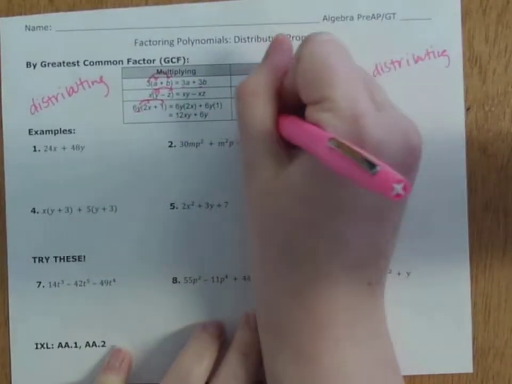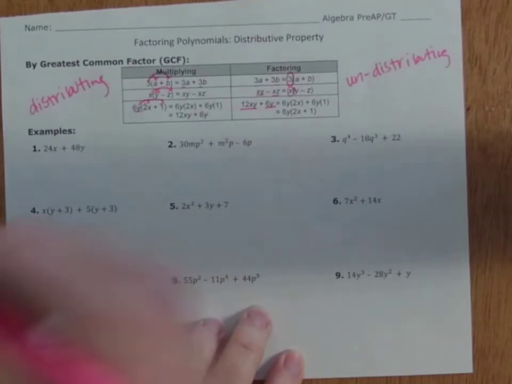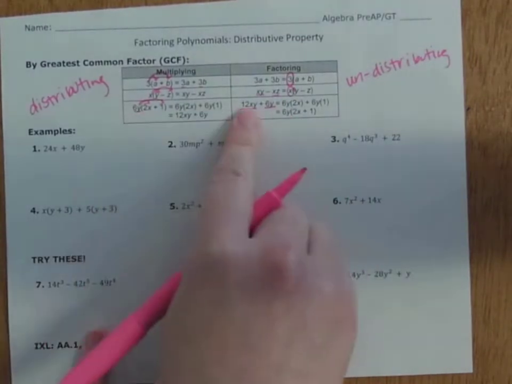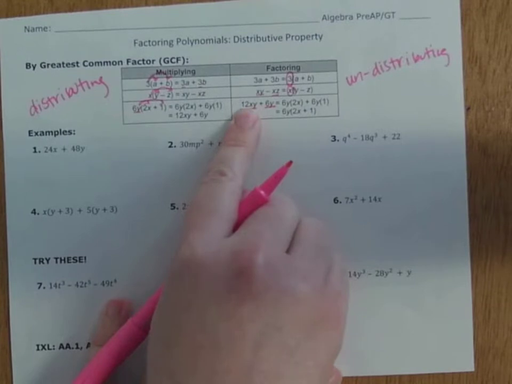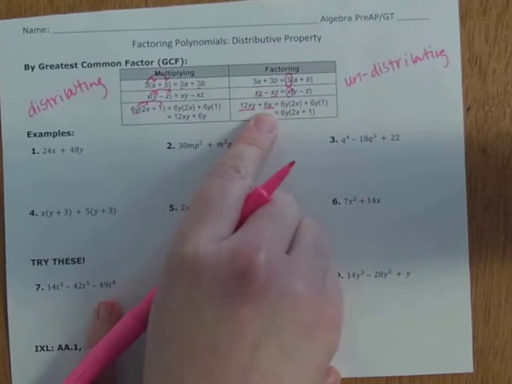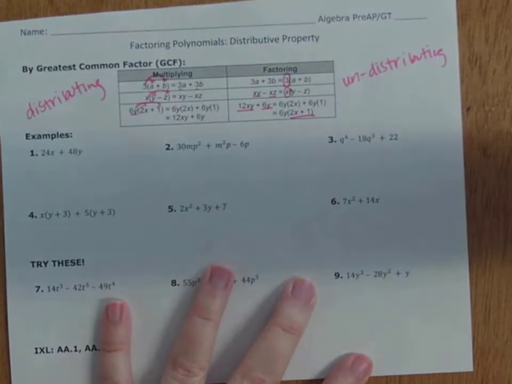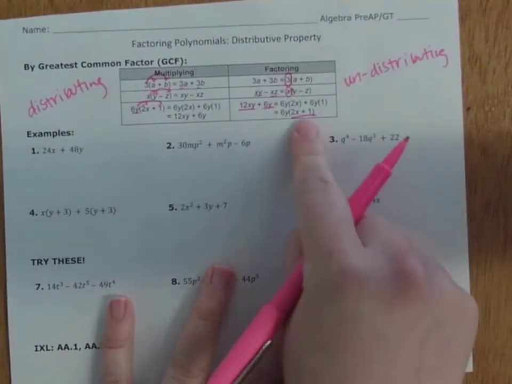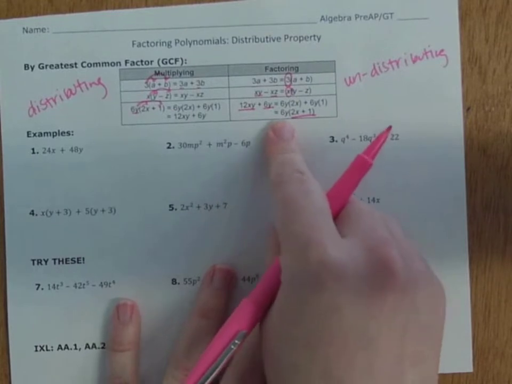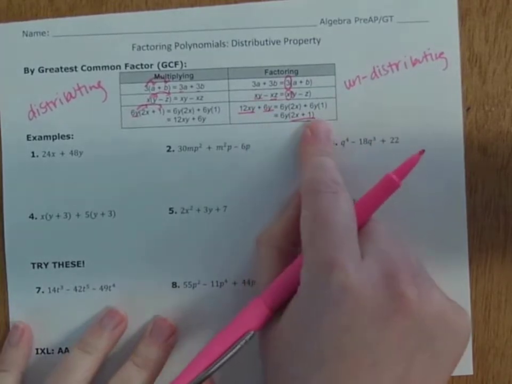So if I'm looking at 12xy plus 6y, what is my GCF? 6y, because 6y was distributed here. So 6 is our greatest common factor of our coefficients, 12 and 6. 6 fits into both of those, but also both terms have a y, so I can factor that out. And when I do that, I'm left with 2x plus 1 in parentheses. So if what you're factoring out is the entirety of a single term, then you have to leave behind 1.